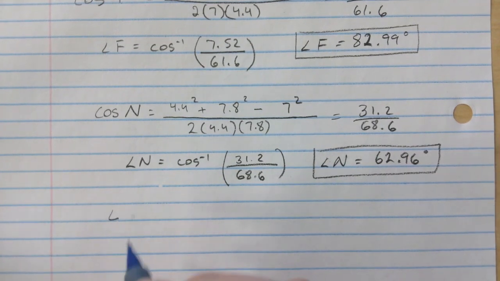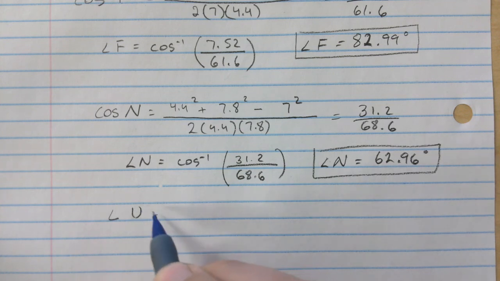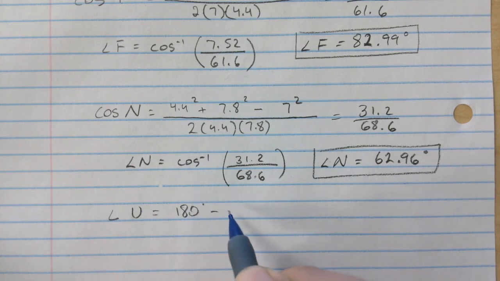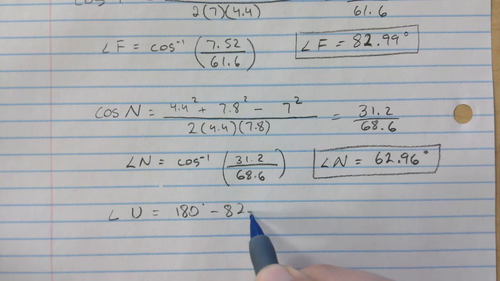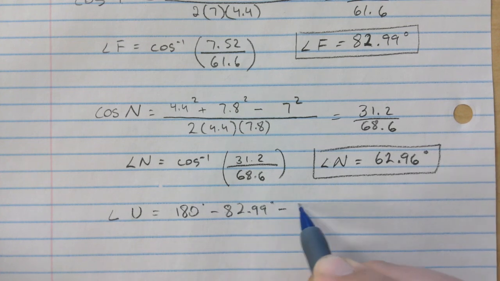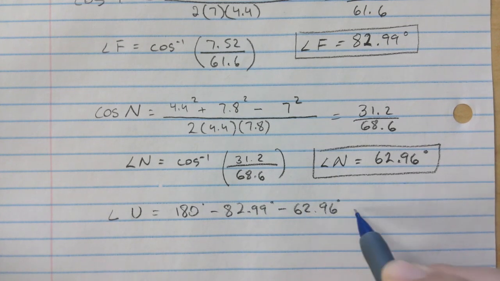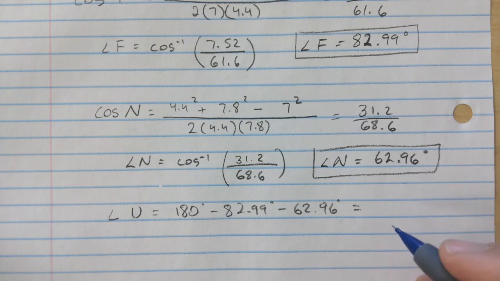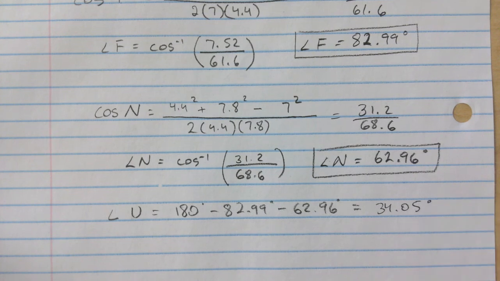And last but not least, we need to find angle U. And we have two of the angles already. So we're just going to go ahead and use that to our advantage and come up with 34.05.